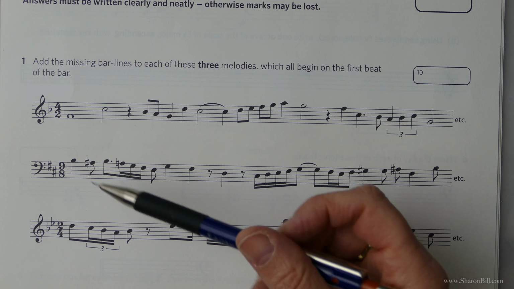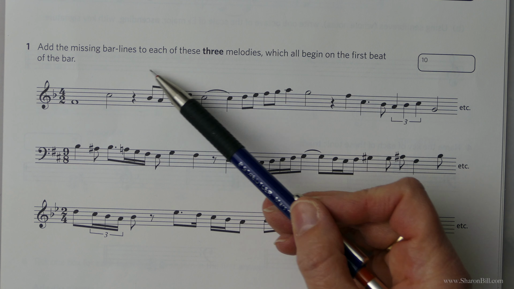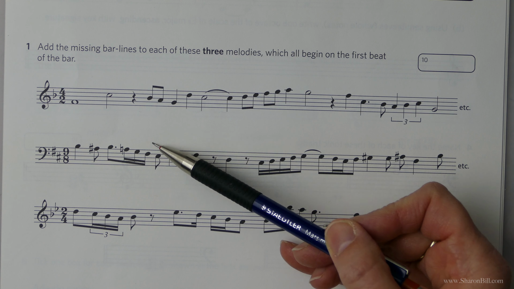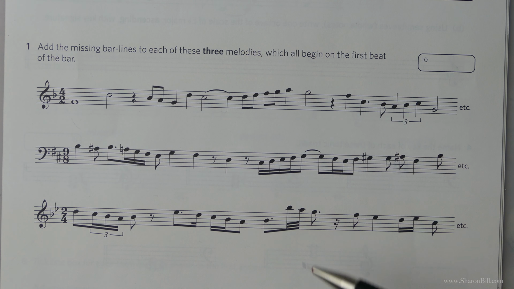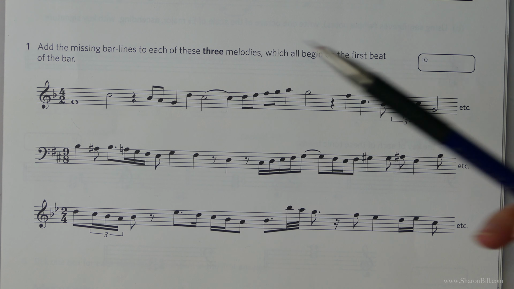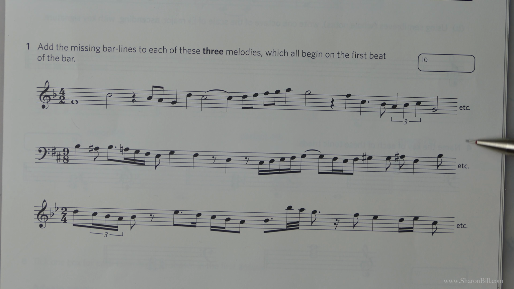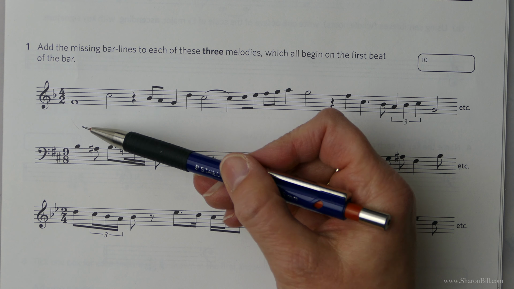So question 1 asks us to add the missing bar lines to each of these 3 melodies. So be careful, it's 3 separate melodies with 3 different time signatures. It's not a continuation. They all begin on the first beat of the bar, but they don't end on a complete bar, so you can't work backwards if you get a bit stuck. That's something that you have to watch out for. You can only start from the beginning here.